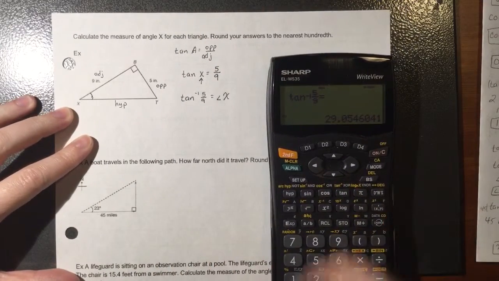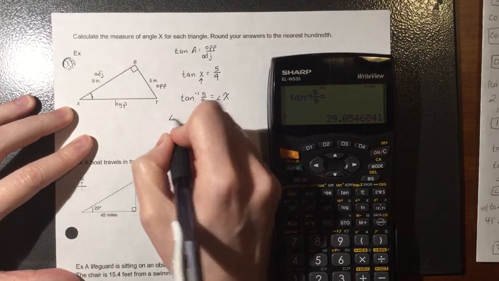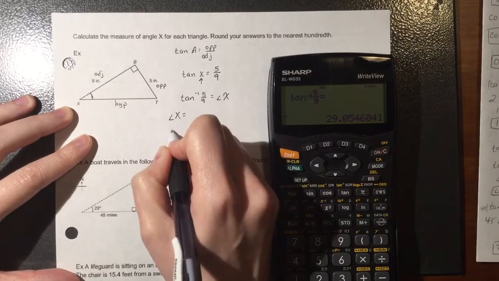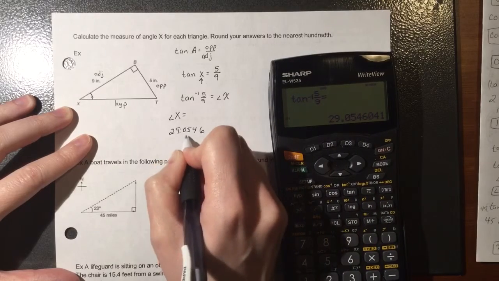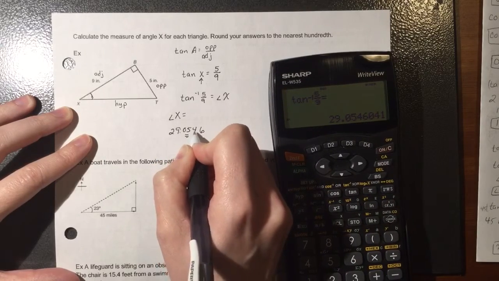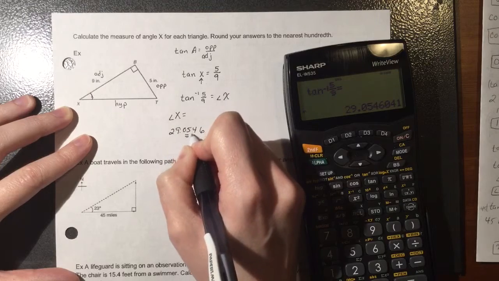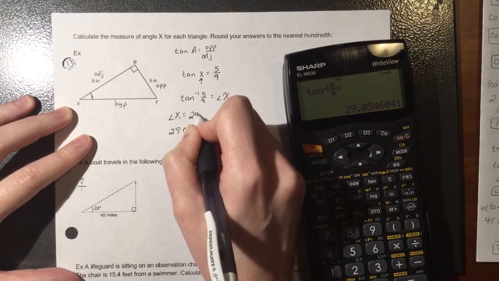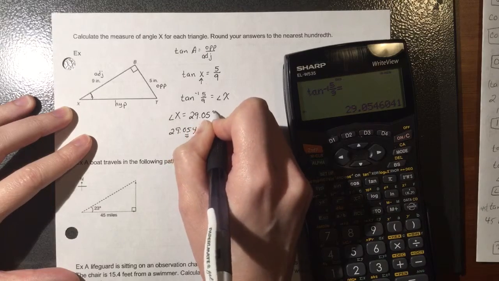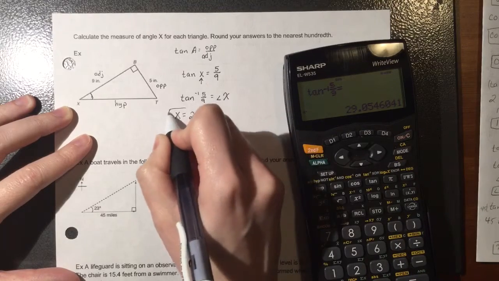And then it wants the answer rounded to the nearest hundredth, so angle x is going to be equal to, let's see, 29.0546. Hundredths is right there. That one's less than 5, so the 4 is less than 5, so it's going to stay 29.05, and this is degrees because it's the measure of the angle.